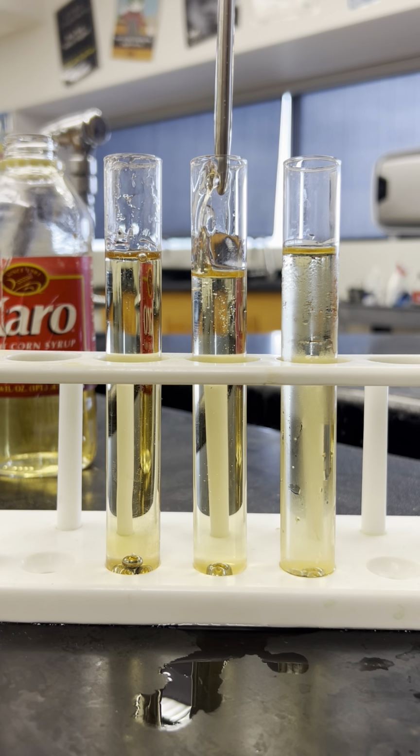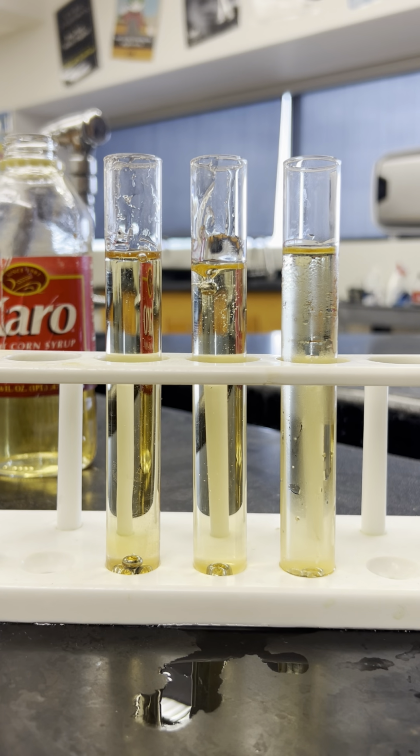It is obviously a little different now. And we will drop a sphere in here and be able to record the time it takes for that sphere to hit the bottom.